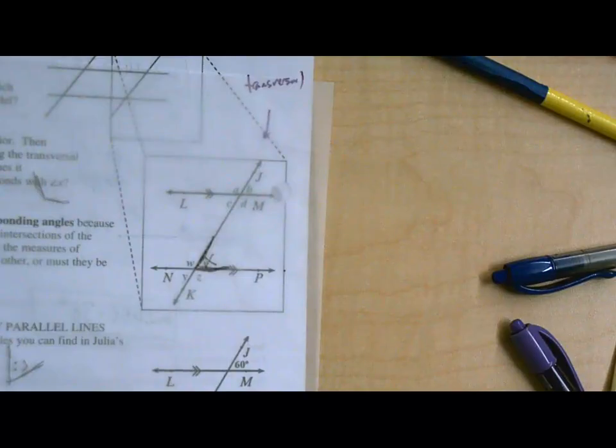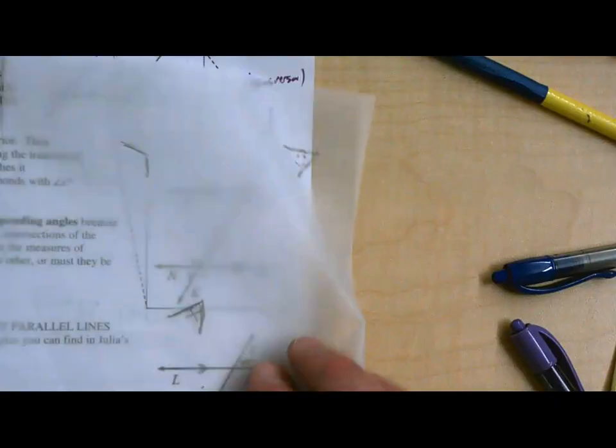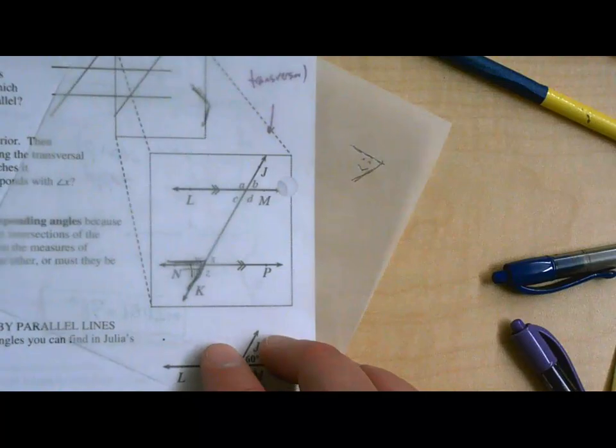I am going to prove to you that vertical angles are congruent. Are you ready? Look up at the screen if you would. I'm going to take this angle X, flip my tracing paper over, and show you that it matches up perfectly with angle Y.